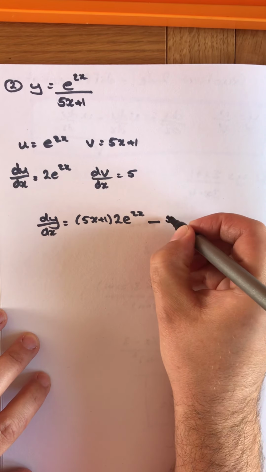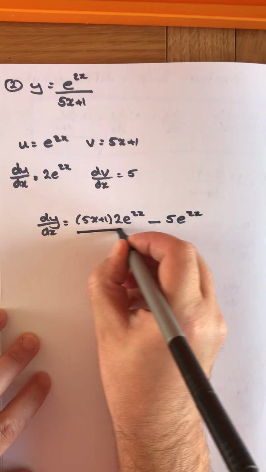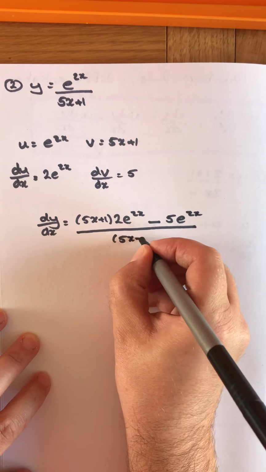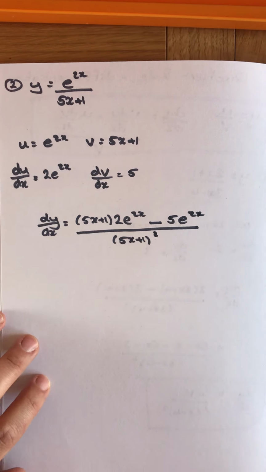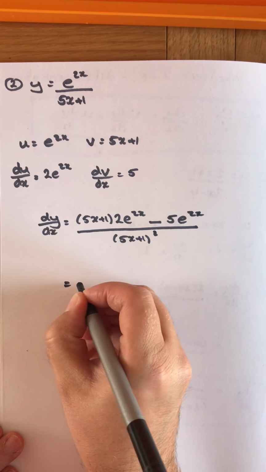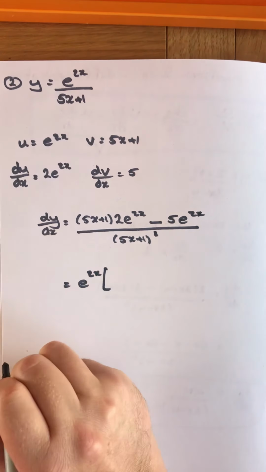I will just put the 5 in front, all divided by v squared. So as there's multiple terms there, put it in brackets. Now I am going to tidy up the top. I've got a common factor of e to the 2x on the top, so we're going to sort that out. Use my square brackets again.